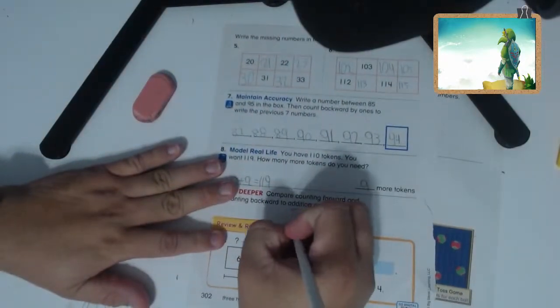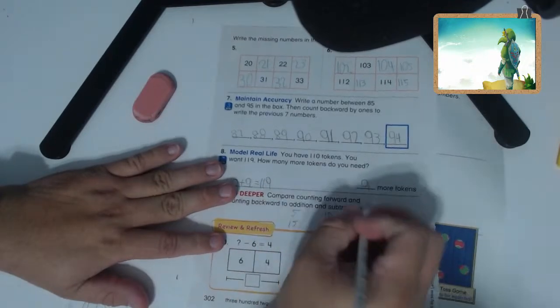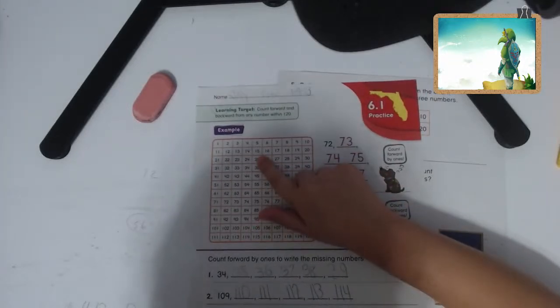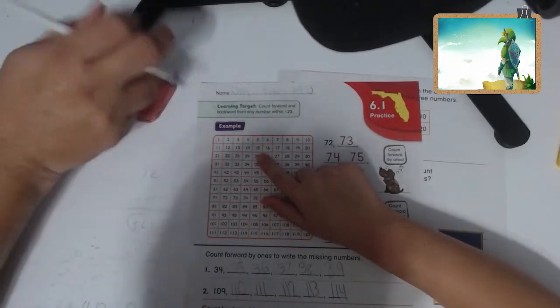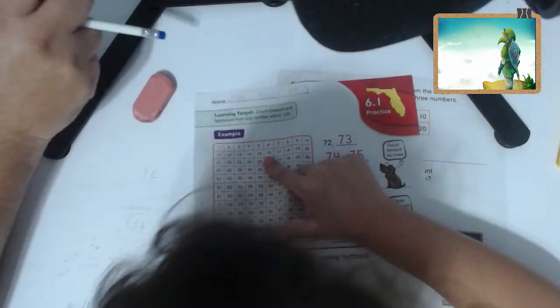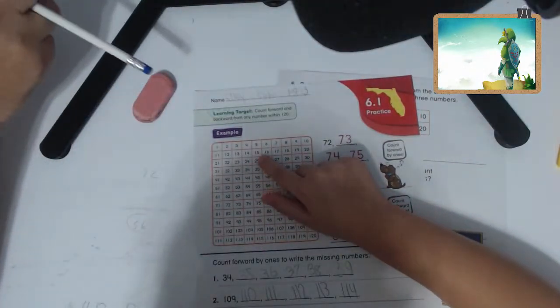Okay, so what about this one? What about 15? I need you to get to 10. What do you do? Do you add? So what do you do to get to 14? Do you add 1 or subtract 1? You subtract 1.